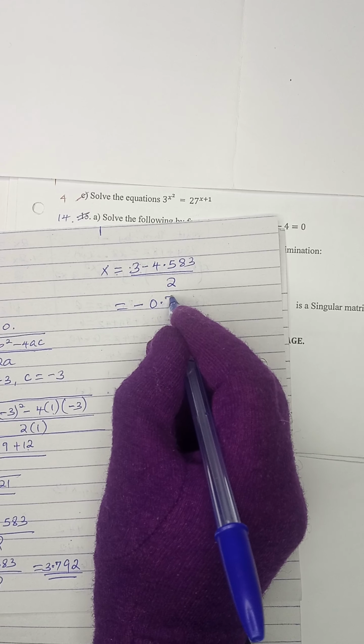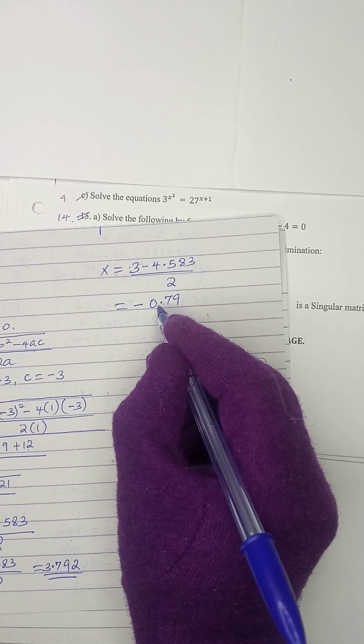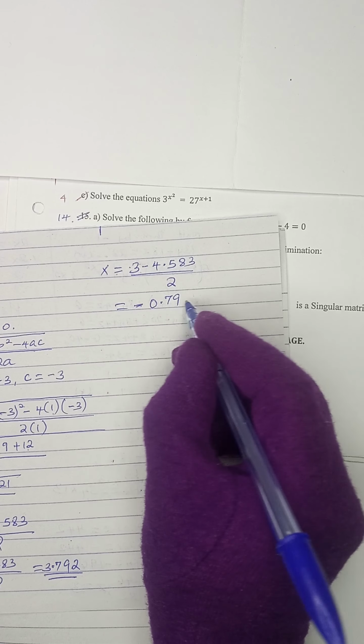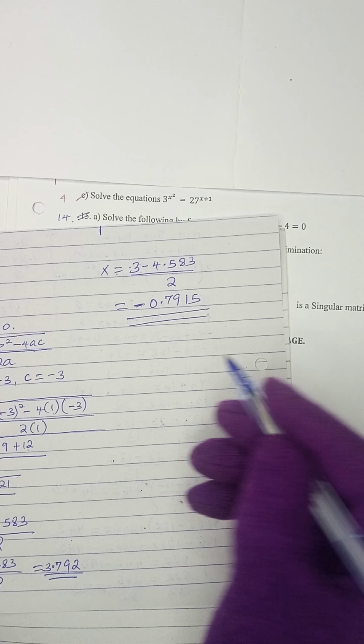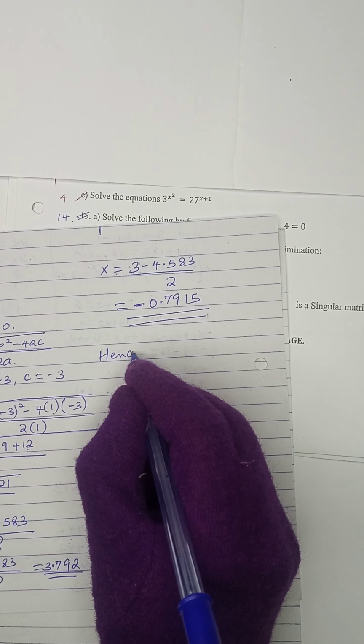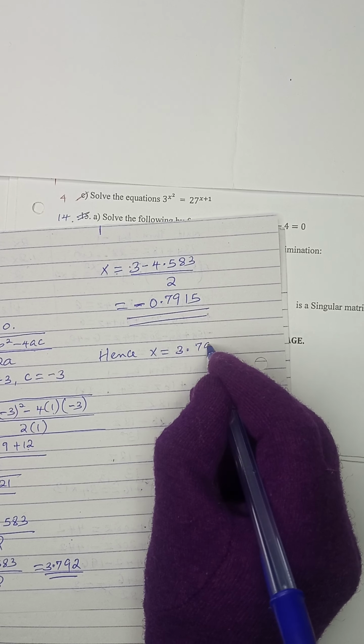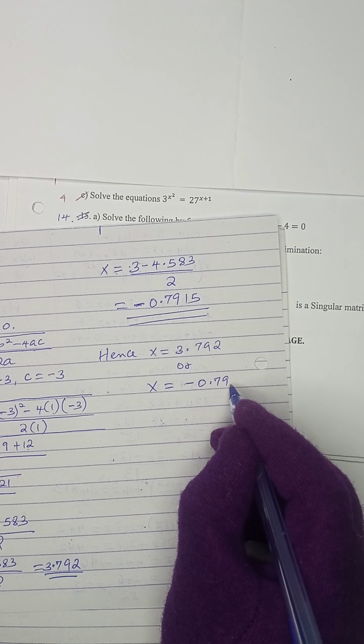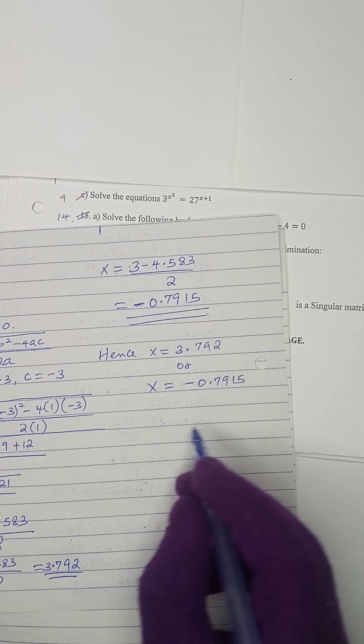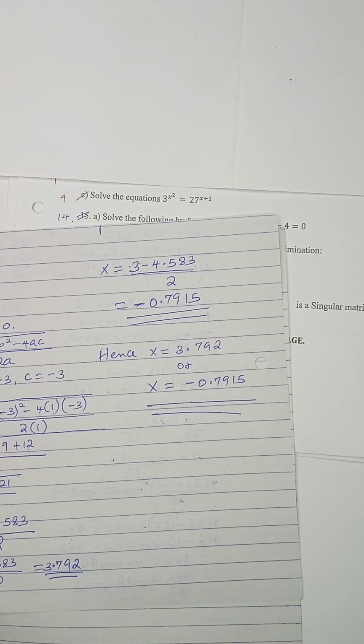negative 0.7915. So hence x is equal to 3.792, or x is equal to negative 0.7915. All of them are to 4 significant figures.